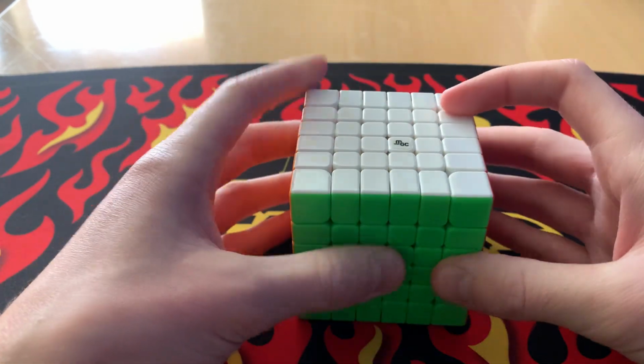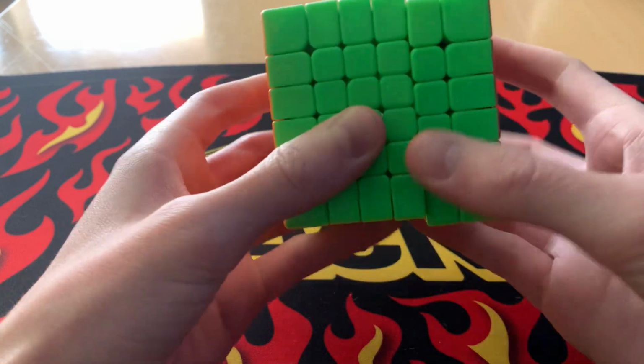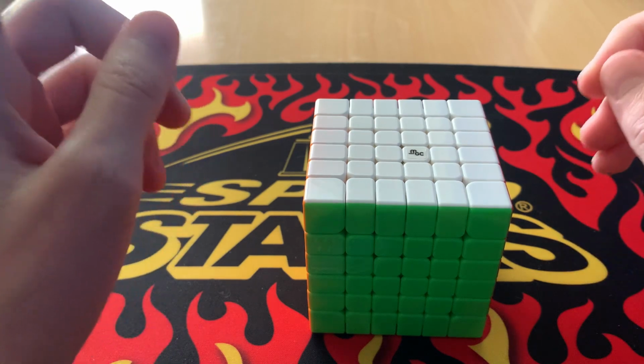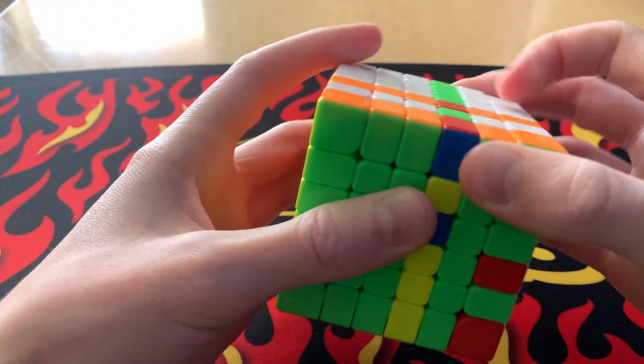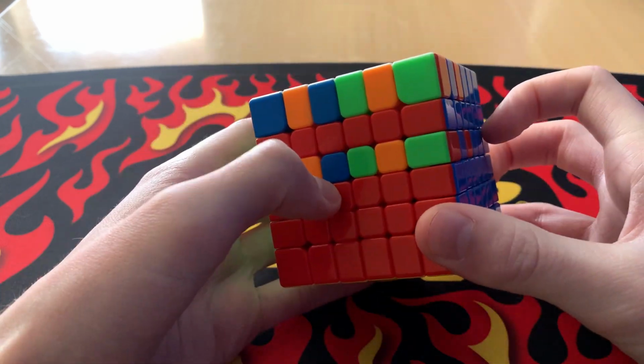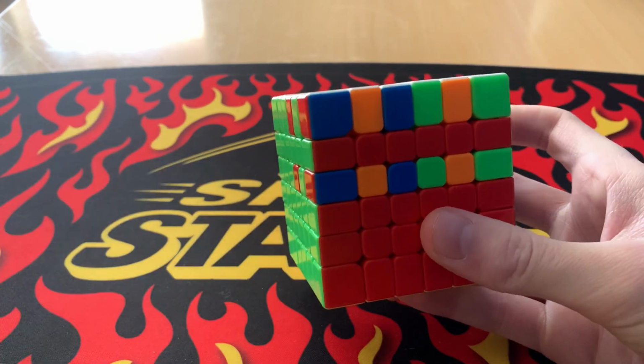So let's see what happens if I do a big T-perm sort of like this, except only with these two layers. And spoiler alert, it does work, but it just looks horribly cursed. R prime and F prime. And at first glance you may be like, what the heck is this? Well, this has actually worked, and this is fragmented reduction.